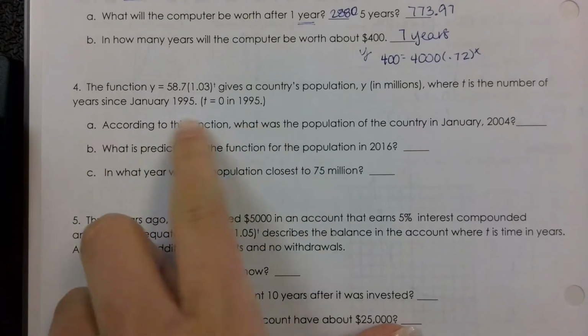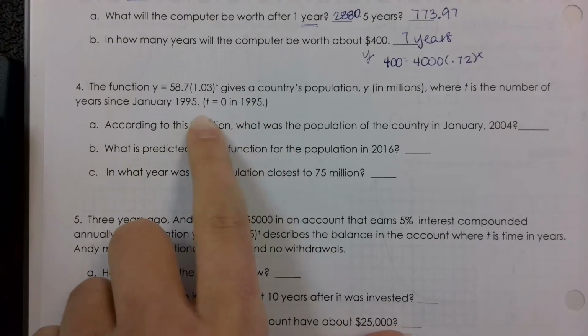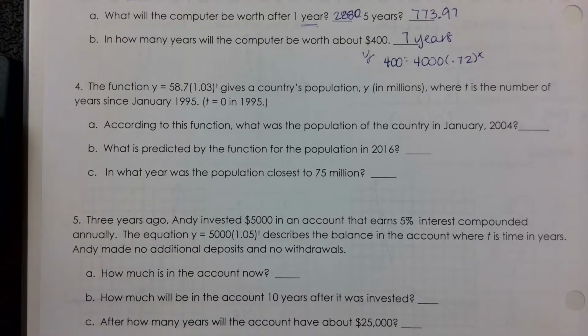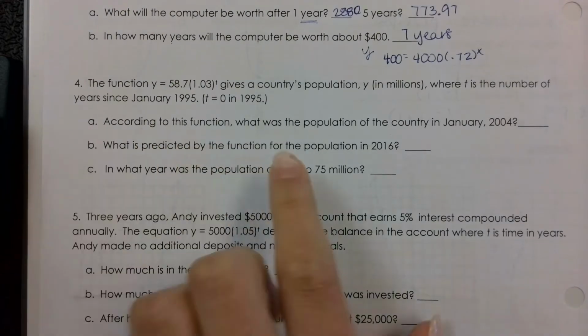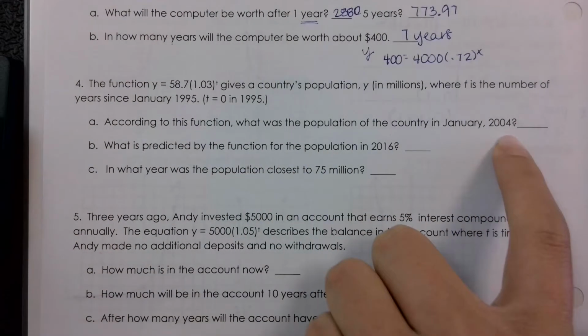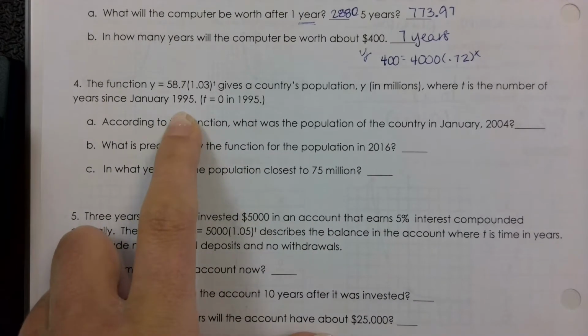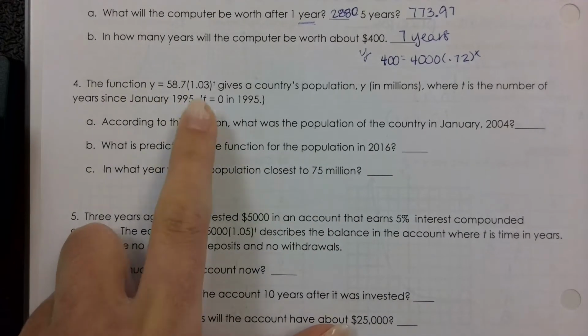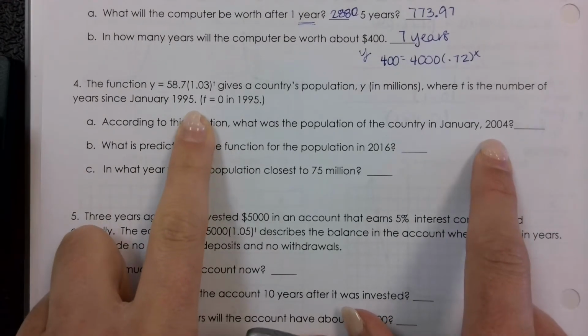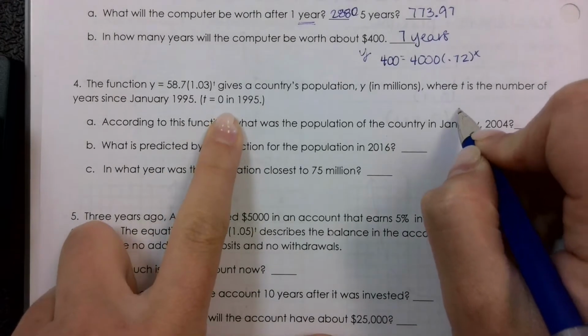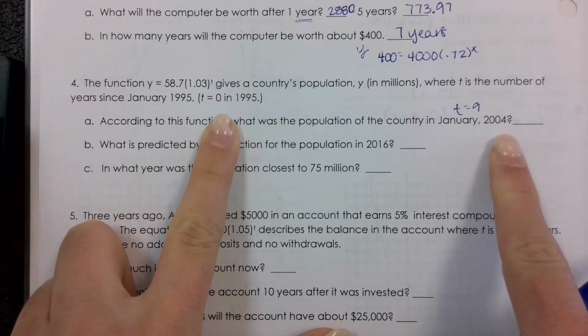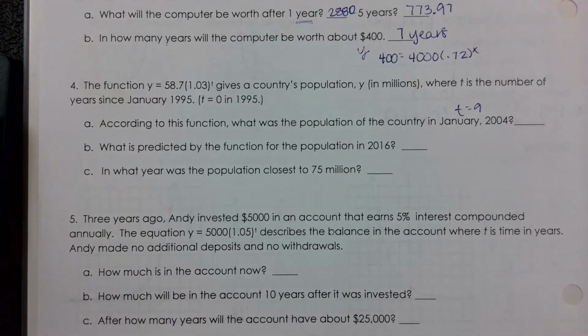You're going to have a lot of problems like this. So this little statement right here is super important, okay? If they're telling you it's years since whatever, that's where you start. Our first part says, according to the function, what was the population of the country in 2004? Our function starts in 1995. How much time has passed from 1995 to 2004? 9 years. So what is t going to equal? 9. So we're not plugging in 2004, but 9. You're going to plug in a 9 for t, and that'll give you a number, and that'll be our answer there.